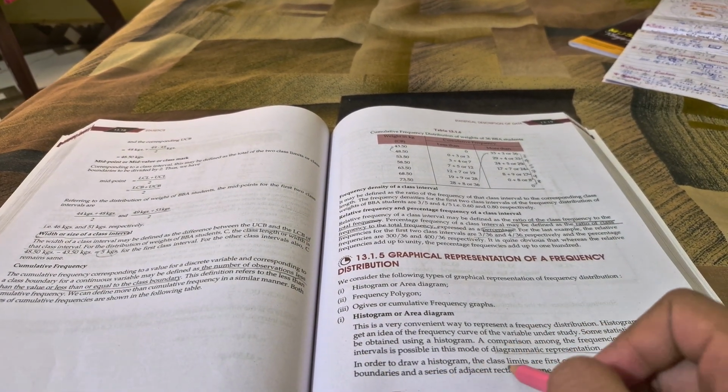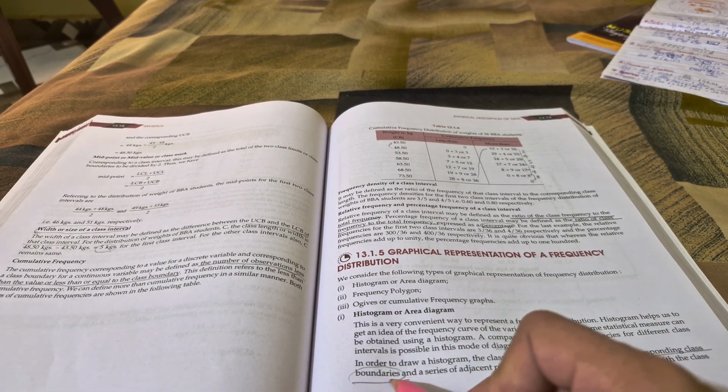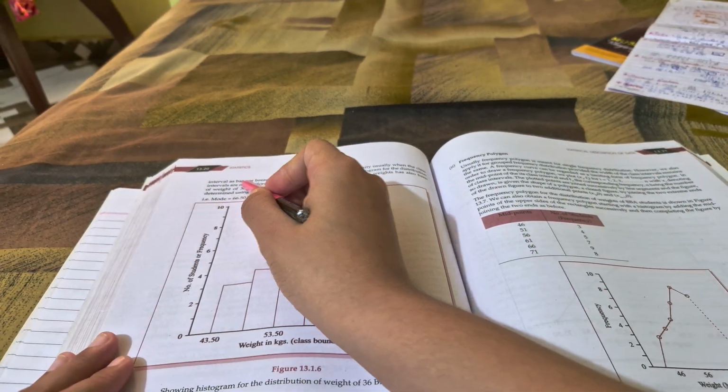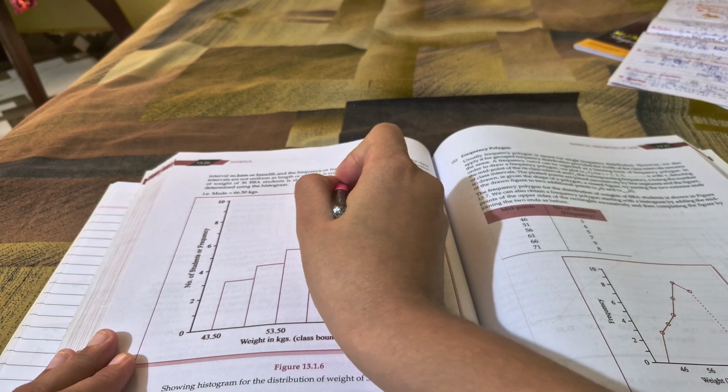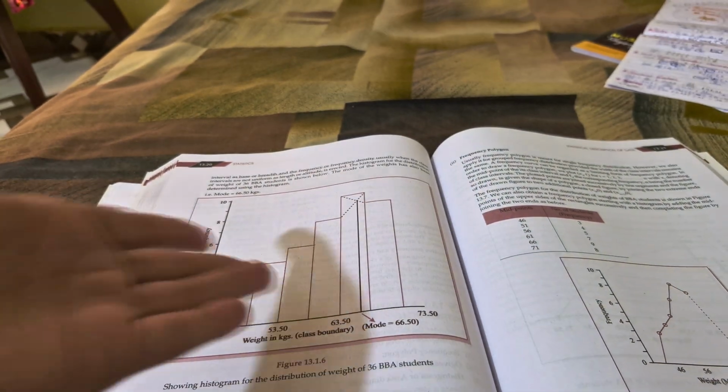In order to draw a histogram, the class limits are first converted into corresponding class boundaries. So we have to convert into class boundaries, and draw a series of adjacent rectangles on each class interval, with the class interval as the base or breadth and the frequency or frequency density as the height. Usually the class intervals are not uniform in length.